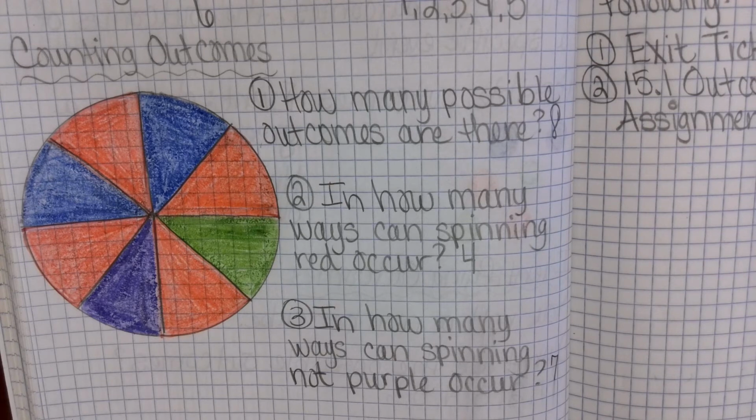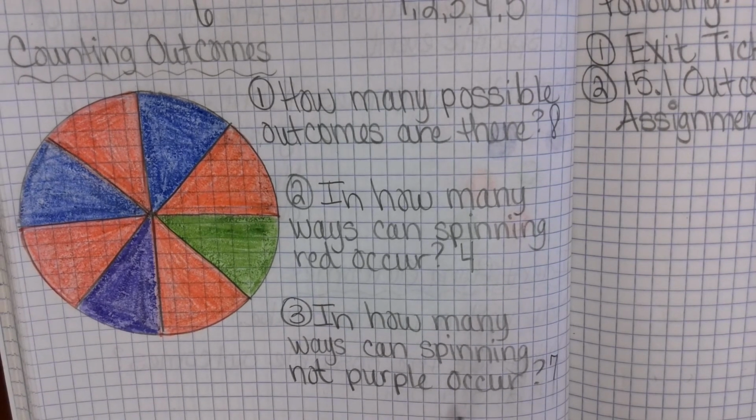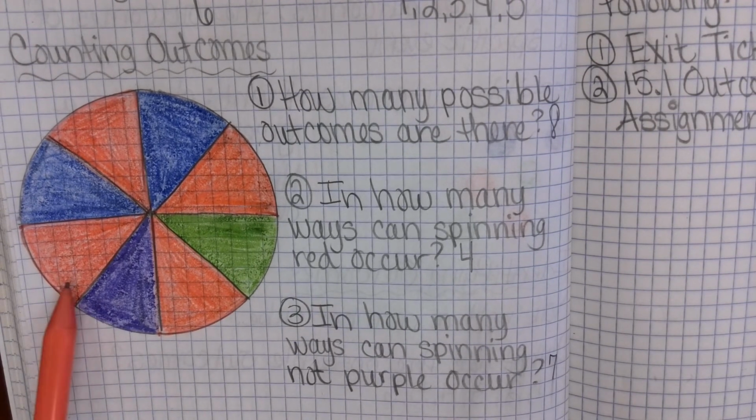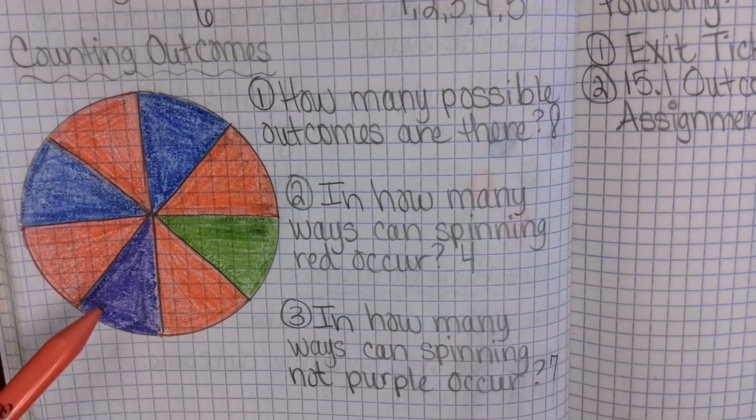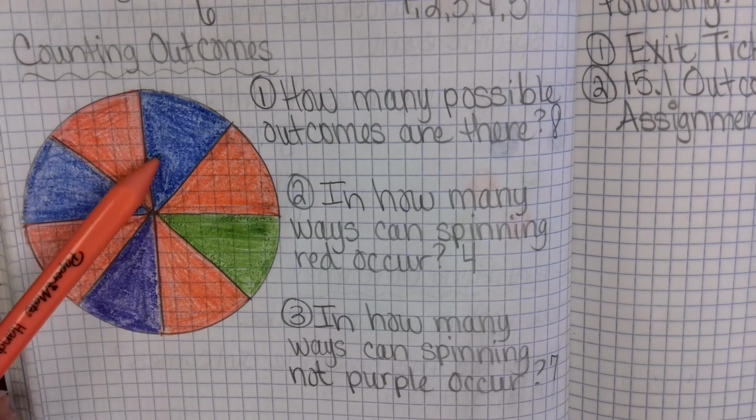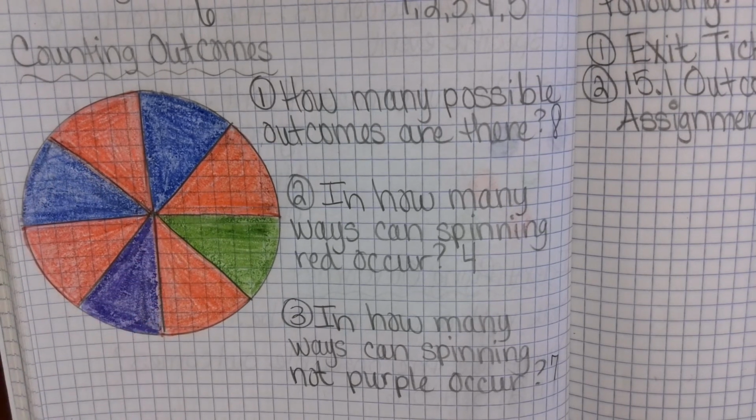In how many ways can spinning not purple occur? Well, there's only 1 space with purple, so therefore there has to be 1, 2, 3, 4, 5, 6, 7. 7 ways that spinning not purple could occur.